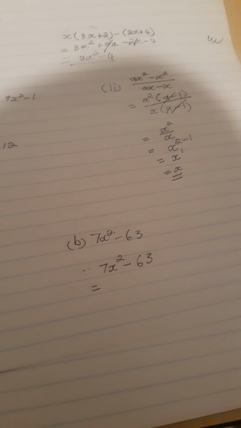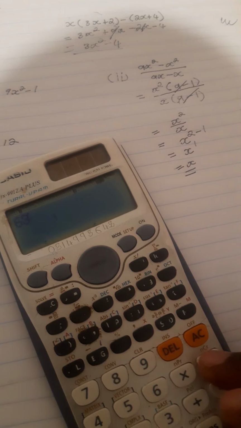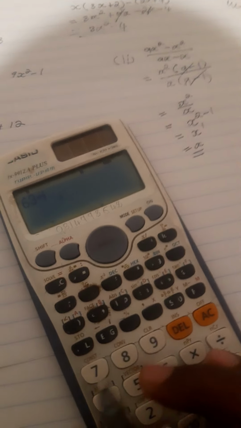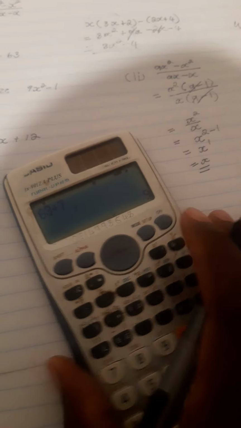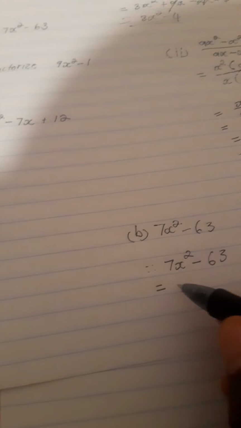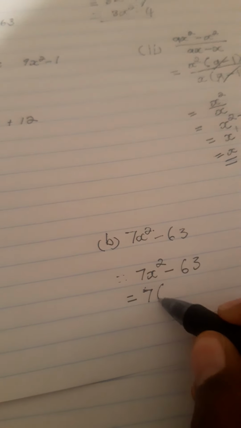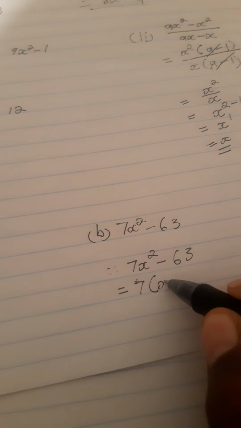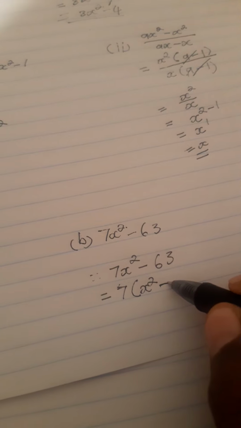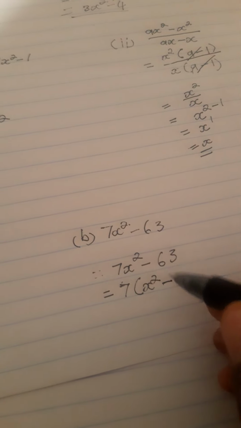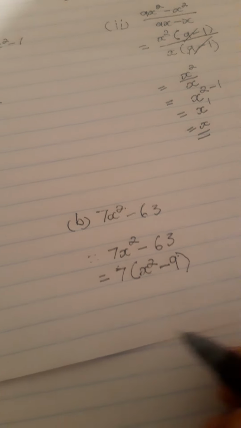Let me get my calculator, because 63 divided by 7, I think, will give me 9. Yes, that means it's a multiple, so 7 is a common factor. I can factor out 7, then I'm remaining with x squared minus, how many times does 7 go into 63? It goes 9 times. So there is 9 here. It becomes interesting again.